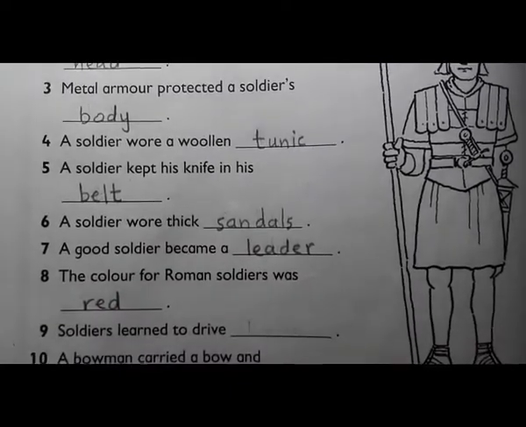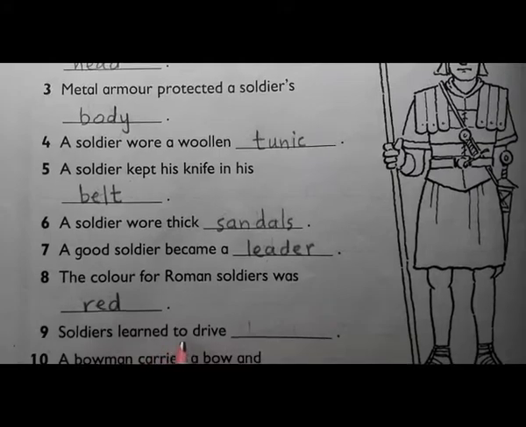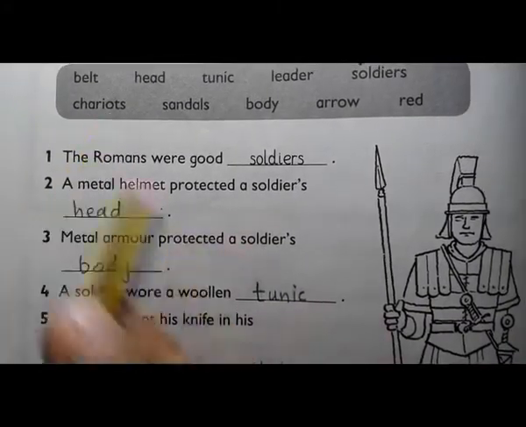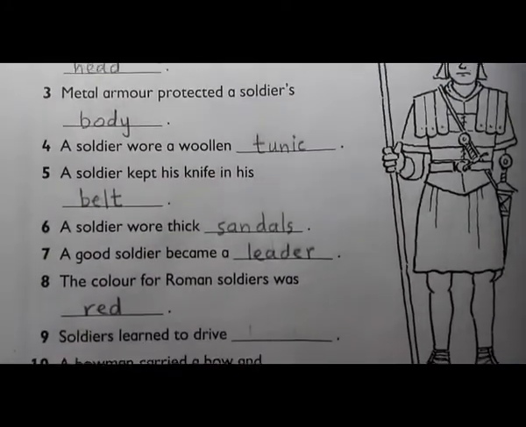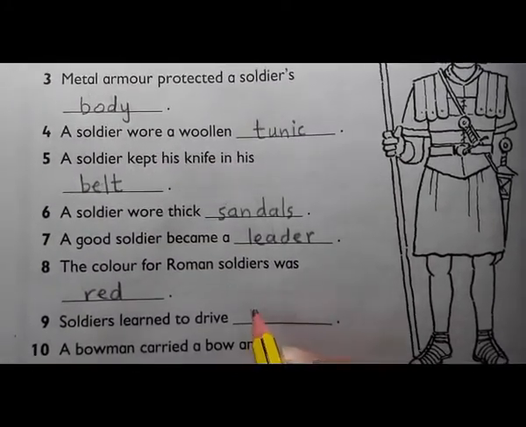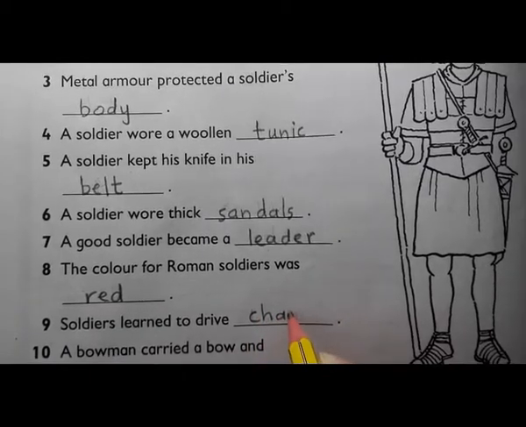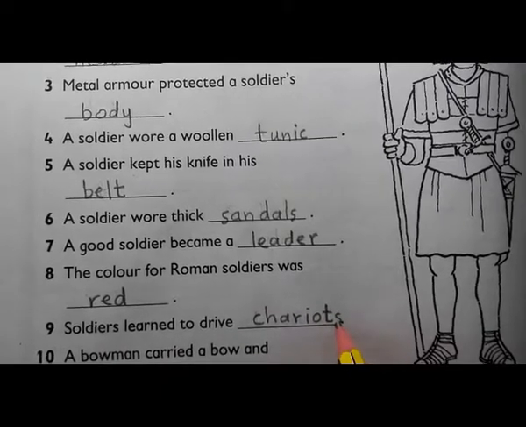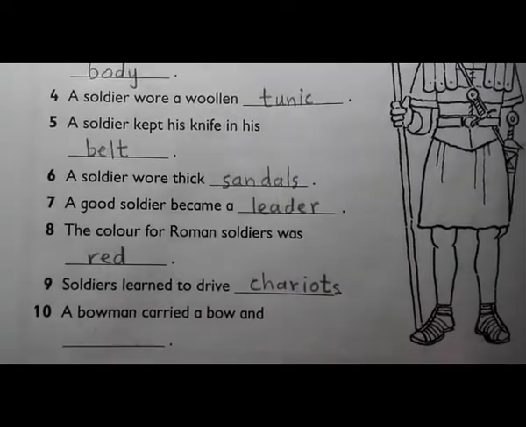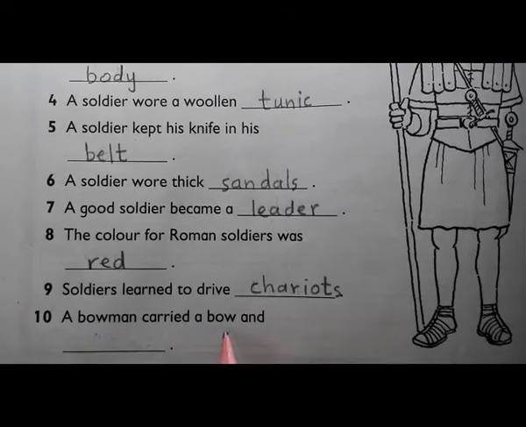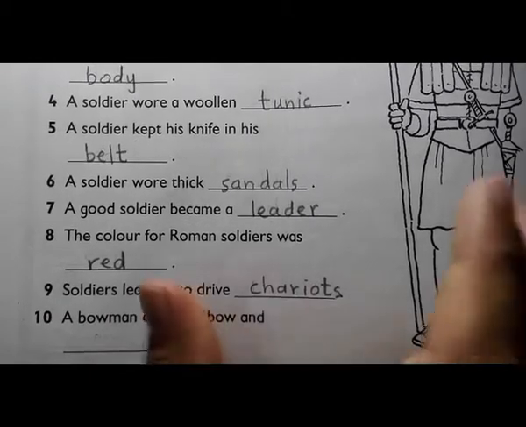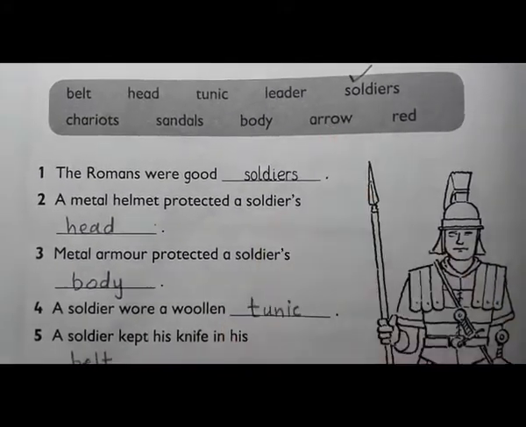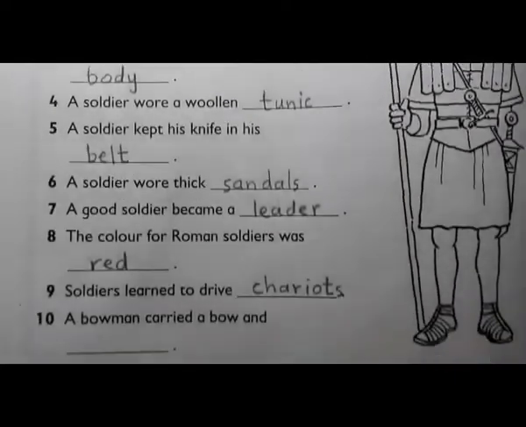Number 9, soldiers learned to drive chariots. So we will write here chariots. And number 10, a bowman carried a bow and arrow. Here is arrow, so we will write here arrow.